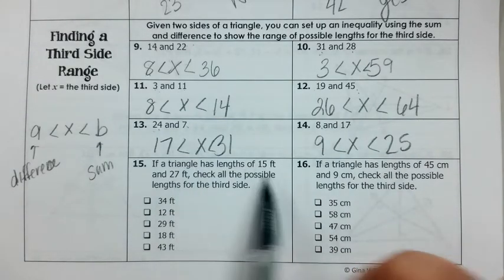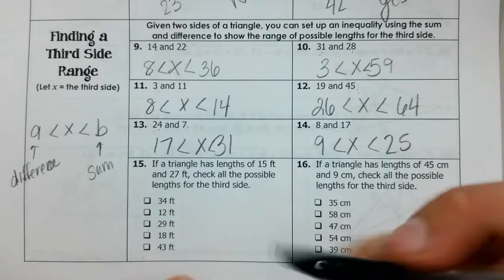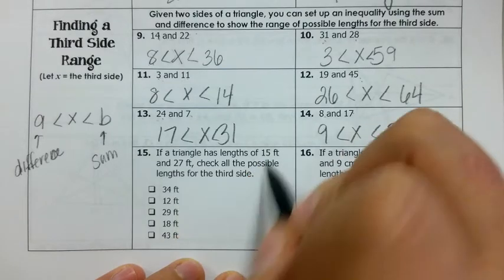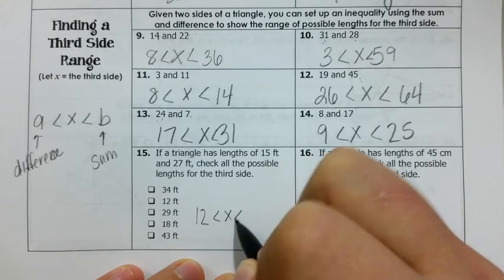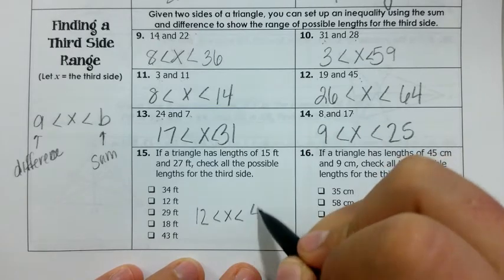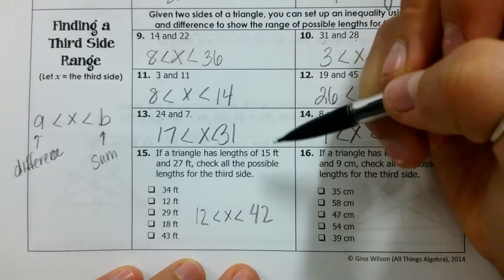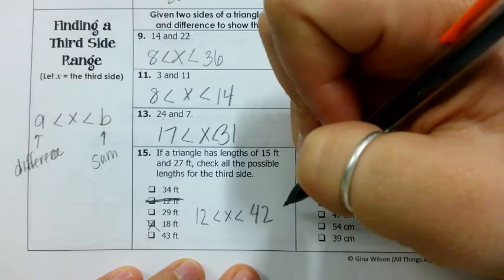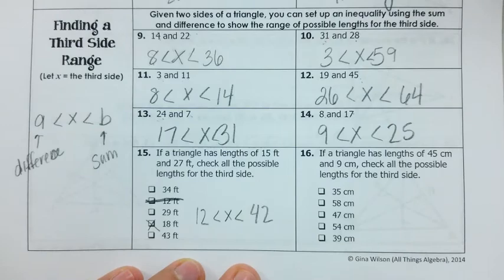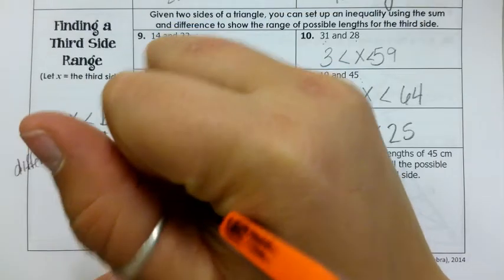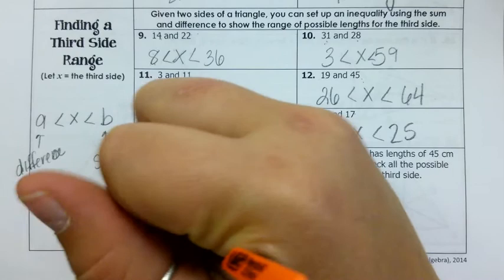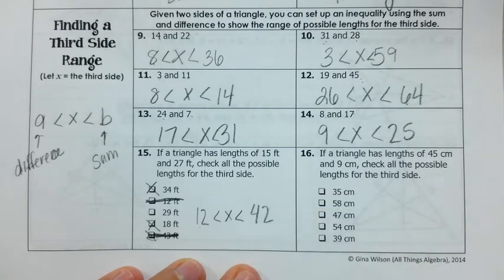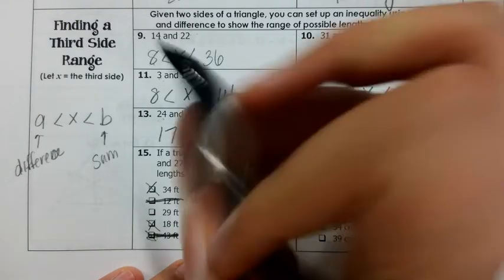So if a triangle has lengths of 15 and 27, check all that are possible. So again, we can just do our subtraction. So 27 minus 15 is 12, and 27 plus 15 is 42. So it can't be 12 because it can't be equal to. It can be 18. It can be 34. It can't be 43 because then that means that 15 plus 27 is not going to be greater than 43, and it could be 29.